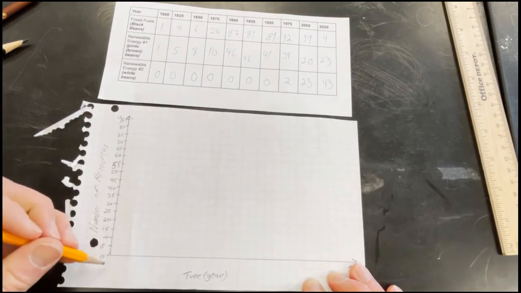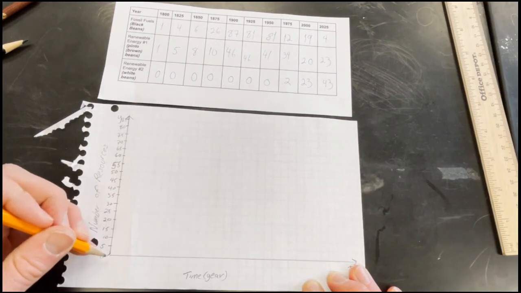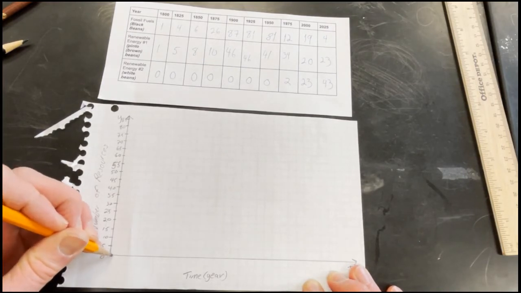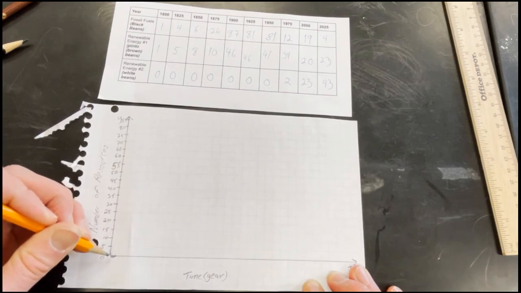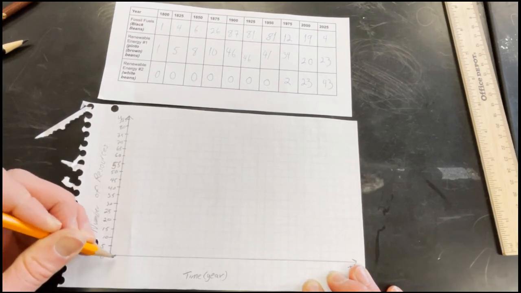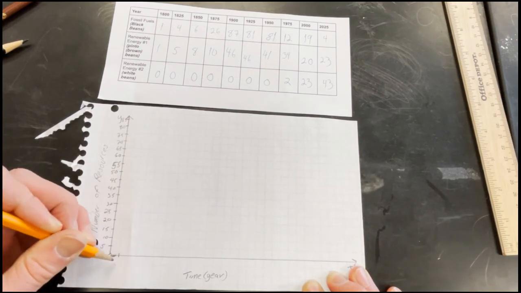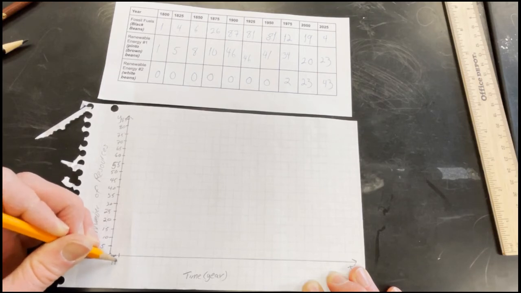And then down here, since I'm starting my years at the year 1800, I'm just going to make a little squiggle mark here. That's just going to show that I'm scrunching in a bunch of years right there, because we're not starting at year 0. And then what I'm going to do is I'm going to make my first dash right here. I'm going to write 1800.